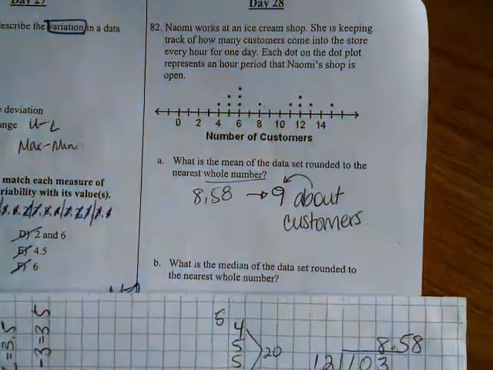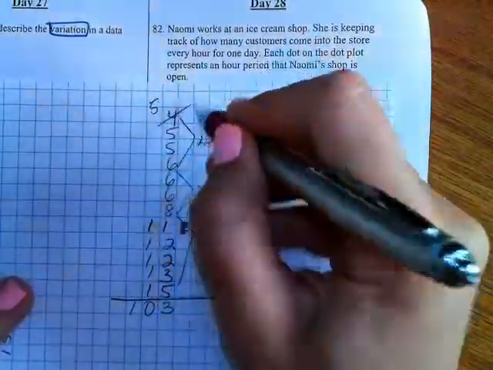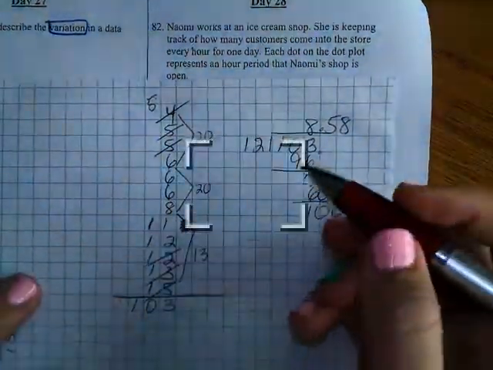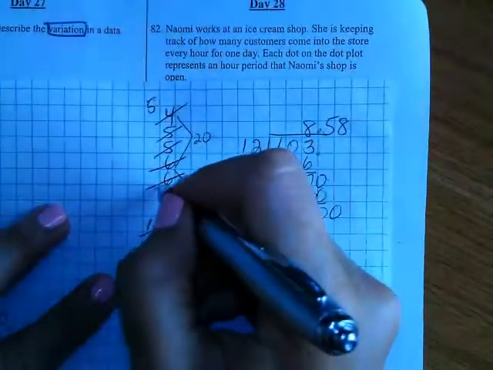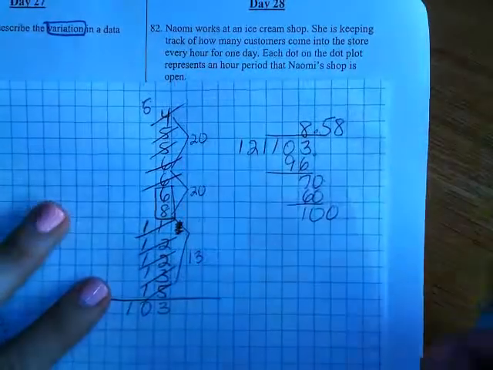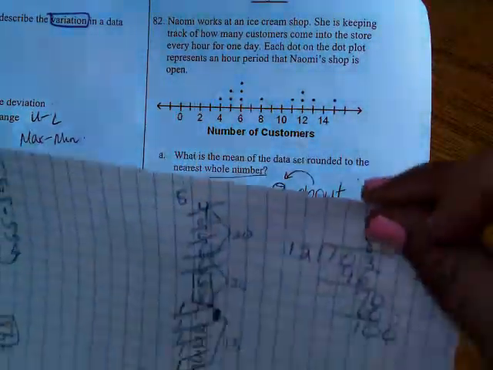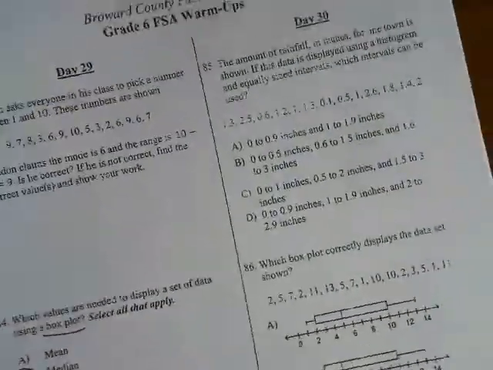What is the median for the set of data points? Okay, median. Boom, boom, boom, boom, boom, boom, boom, boom, boom, boom. I have 8 and 6 left. What's the number in between 8 and 6? That is 7. Yeah. Okay, what's the mode for the numbers? Which one occurred the most? 6. And you are done.